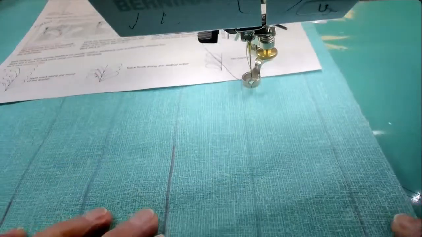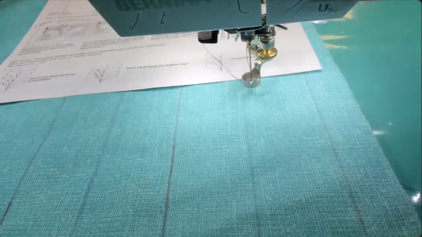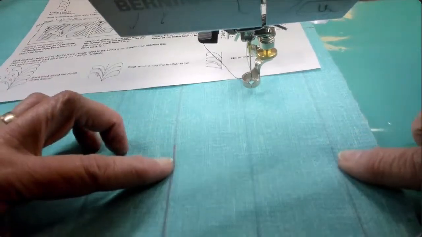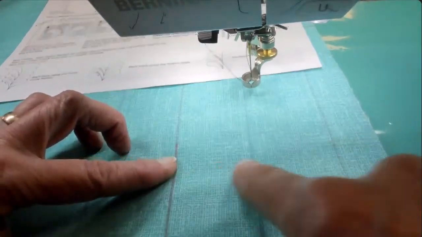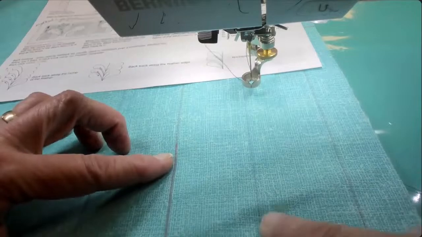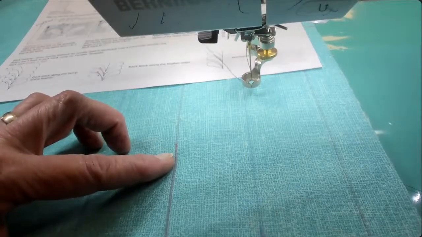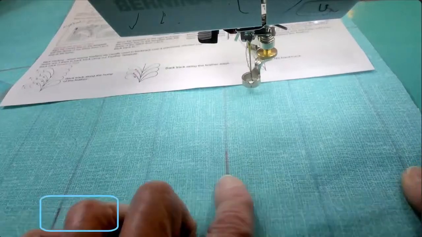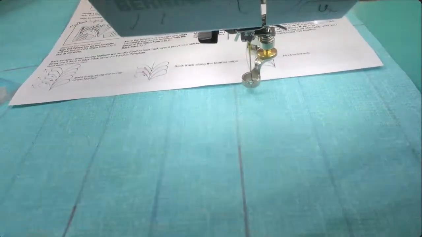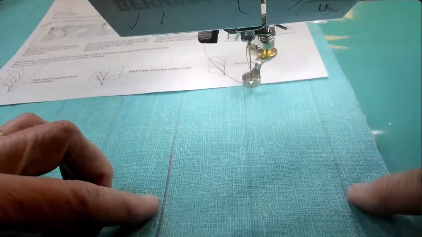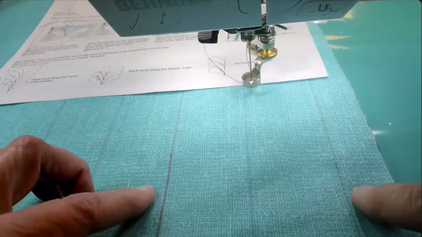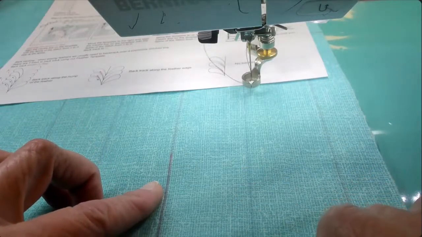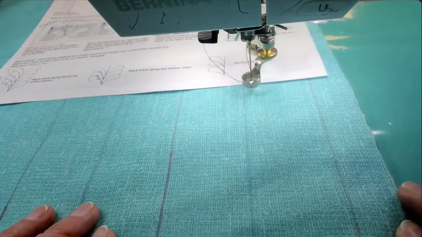My fabric, I have a lot of stripes on here. So what I did was I marked with the red strips. This is 3.5 inches apart. And this is the center of the 3.5 inches, which will be my spine. So I've got a 3.5 inch column here, here, and here. So I don't want my feathers to extend beyond the red line. And the purple line will be where the spine should be.